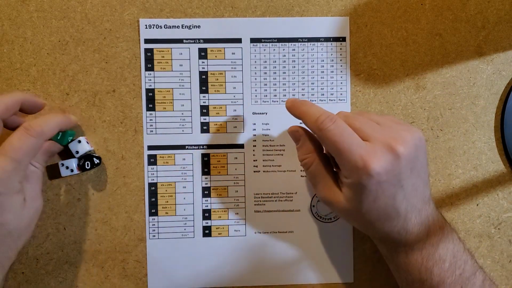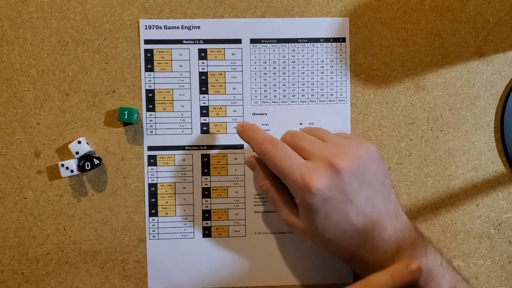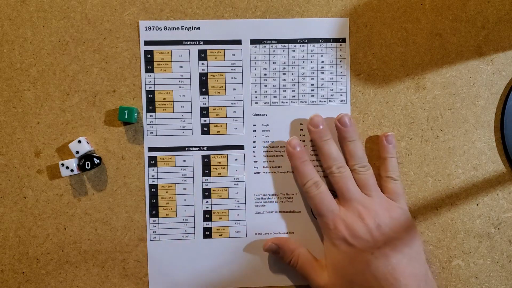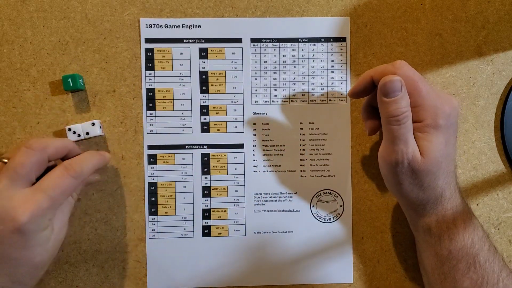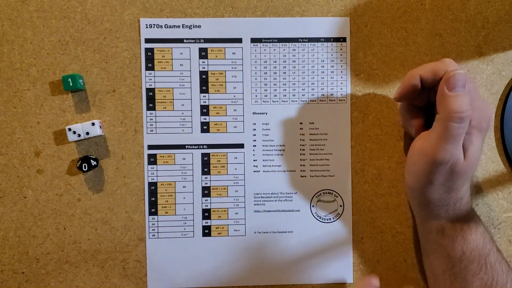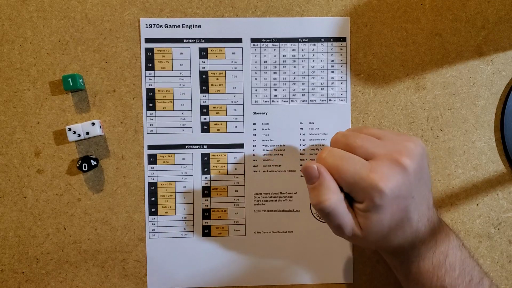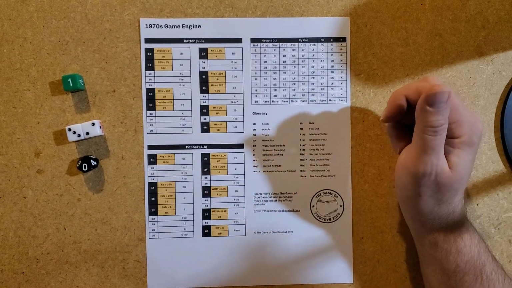Like I said, you roll the first die, and that is the decider die: 1 to 3 goes to the batter chart, 4 to 6 goes to the pitcher chart. And maybe you're thinking, oh, this is just a normal old 50-50 game. Well, the thing that makes it unique, and this is a game that I've wanted to do for a very long time but had only in my mind and hadn't fleshed out before, is this.